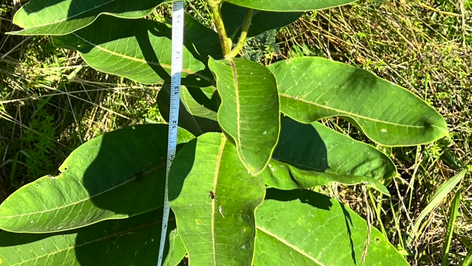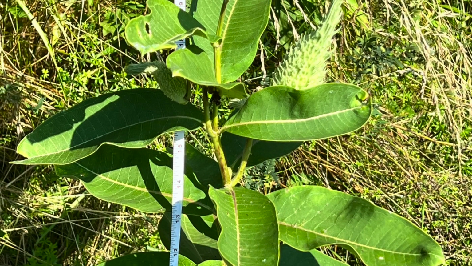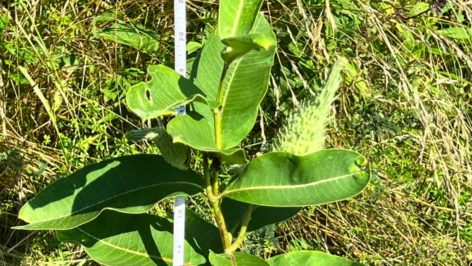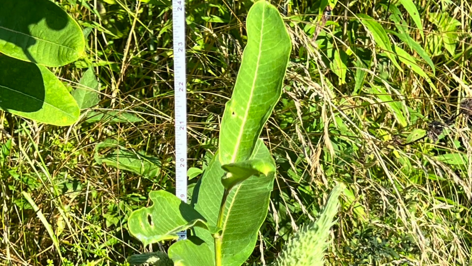Additionally, because common milkweed is autotrophic, it undergoes photosynthesis to produce its own food. Thus, the plant requires chlorophyll, carbon dioxide from the atmosphere, energy from sunlight, and water taken up from the roots in order to meet the nutritional requirements.